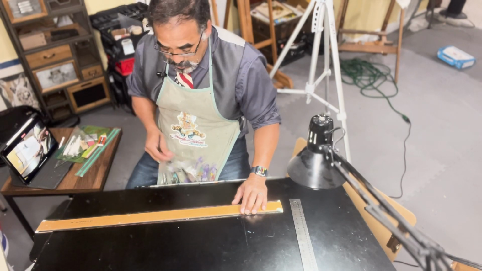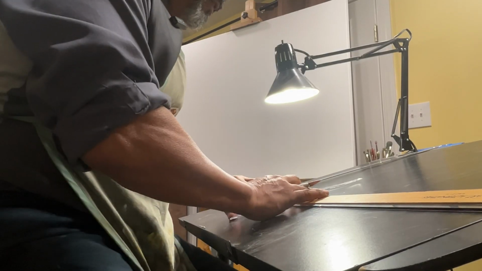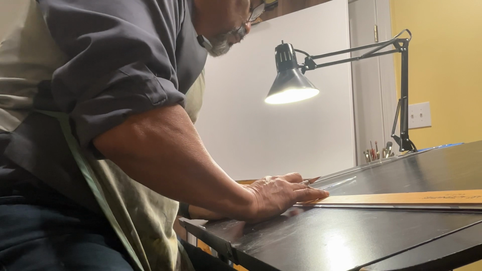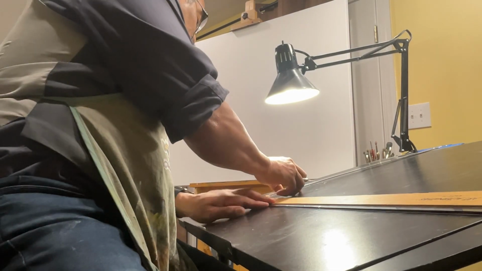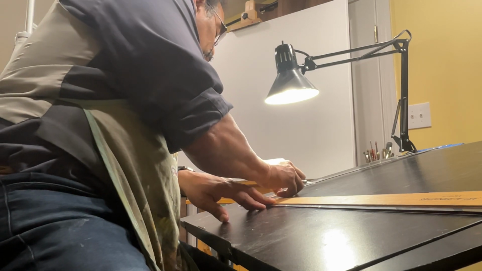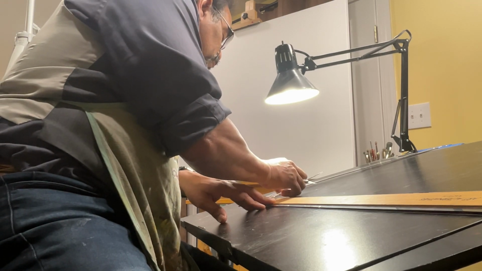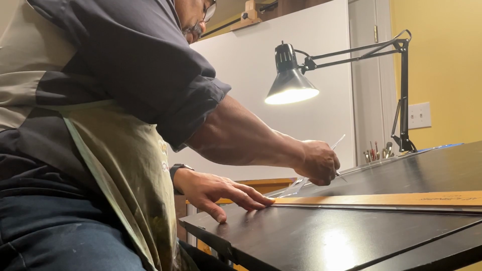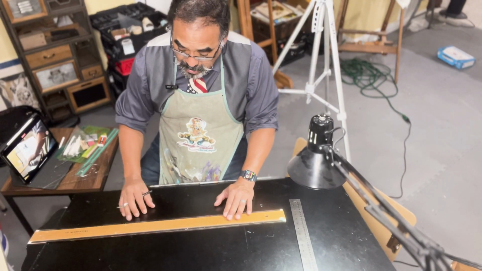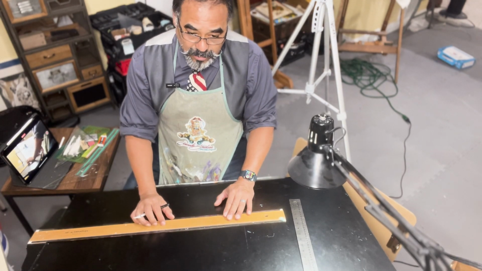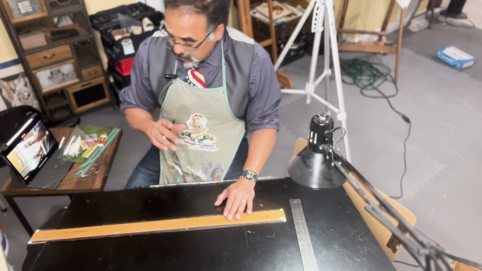Let's take a look and see what the distance is. Yep, it's right around a quarter, nope, yeah, about a quarter-inch width on that side there. Okay, so this is going to be called your T-square. We can also refer to it as the straight edge.